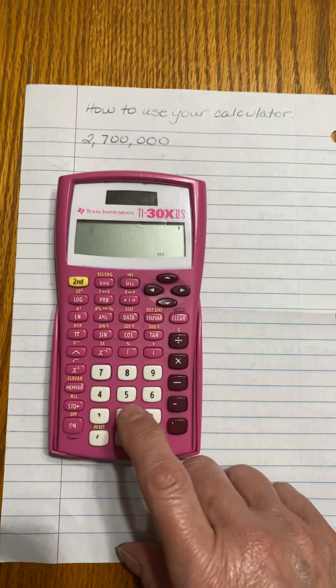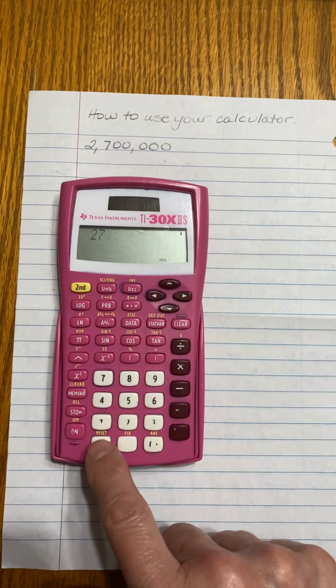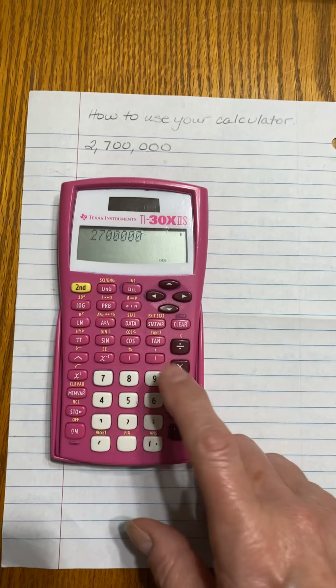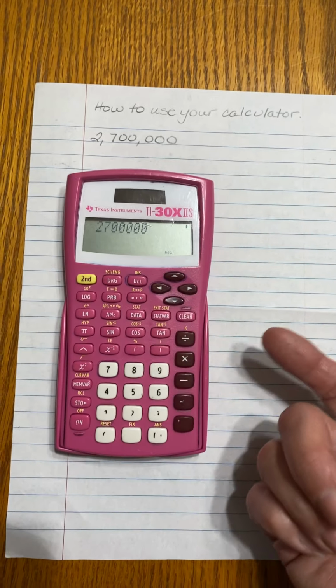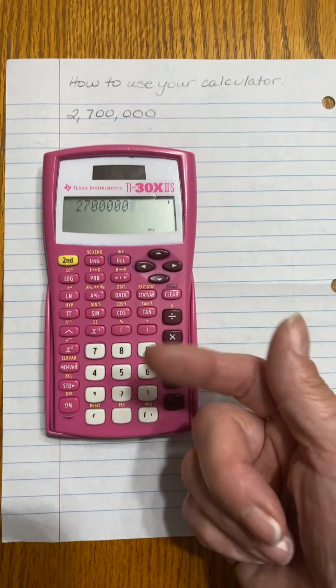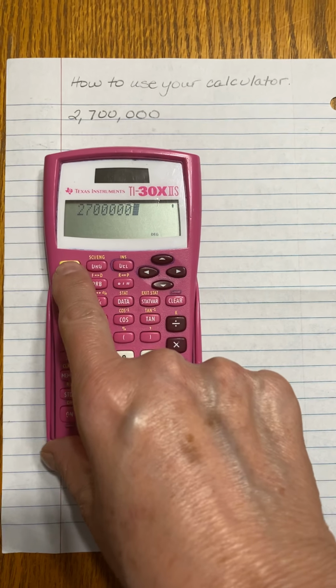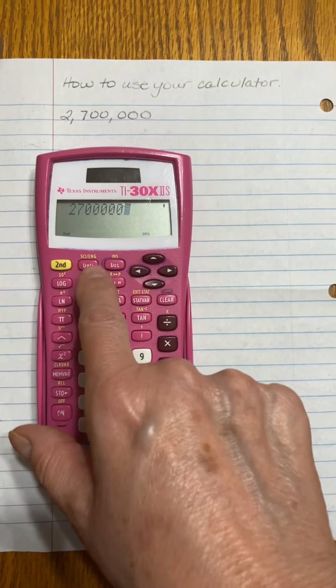Okay, so let's use the first number, 2,700,000. And that number is a very large number. It's in standard form. And now we're going to use the calculator to do that conversion that Mrs. Rayfield showed you in lesson 4.